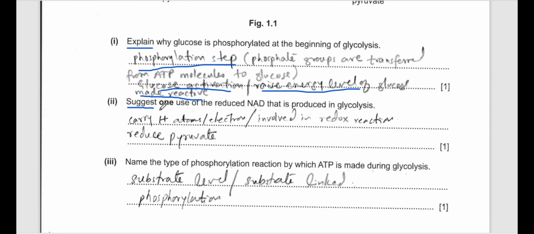So you can write one use of the reduced NAD, using any alternative wording, and it will be easier for you to score 1 mark. You can write carry hydrogen atoms or electrons, or you can say reduced NAD is used in redox reactions, or it is reducing pyruvate. So any one can be applicable.